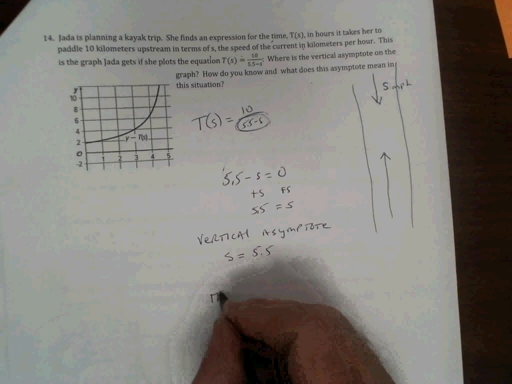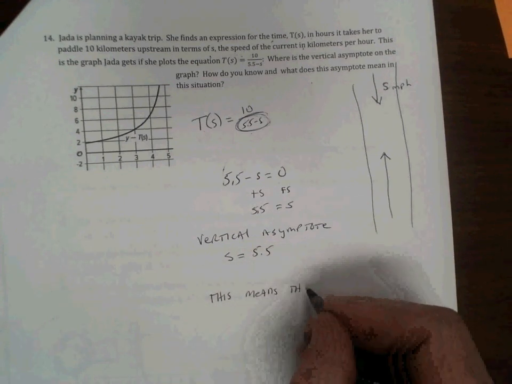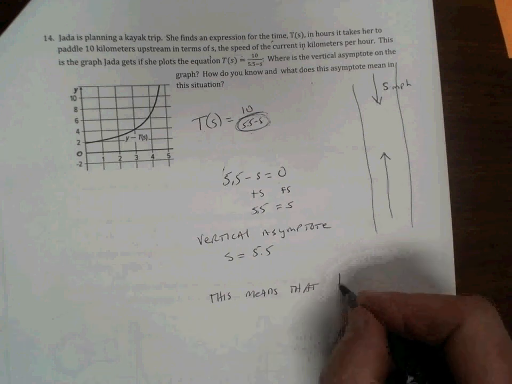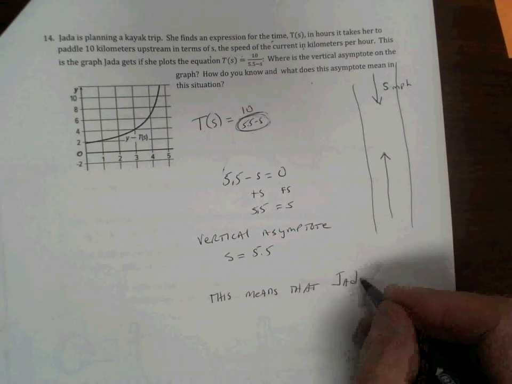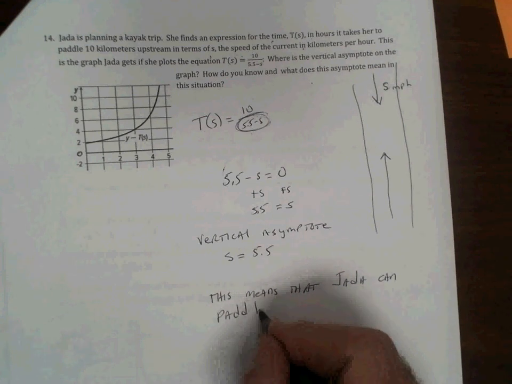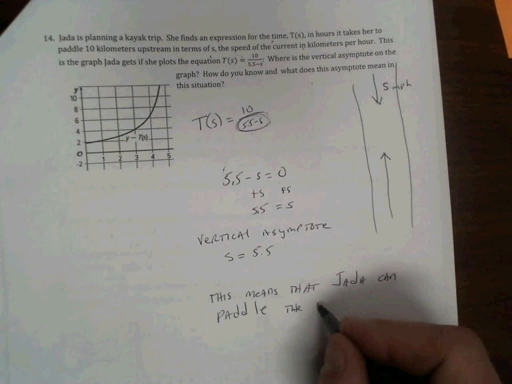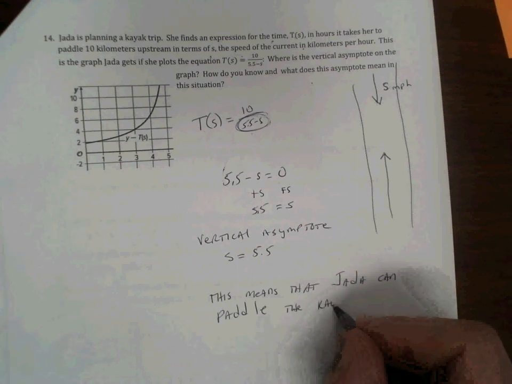And what does it mean in this situation? This means that Jada can paddle the kayak 5.5 miles per hour when there's no current.